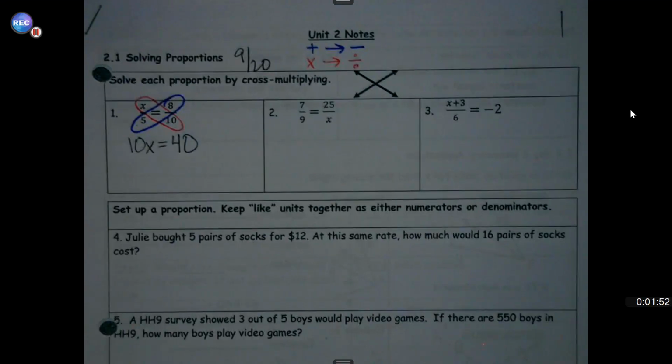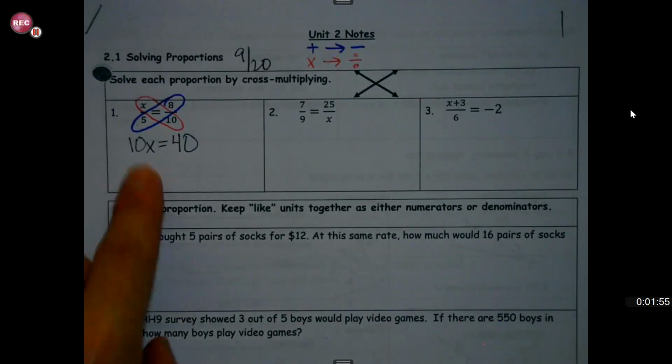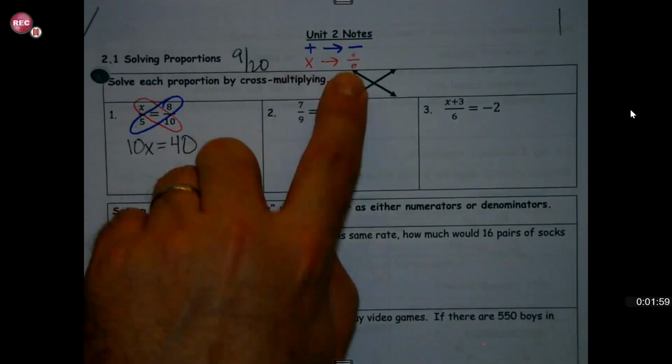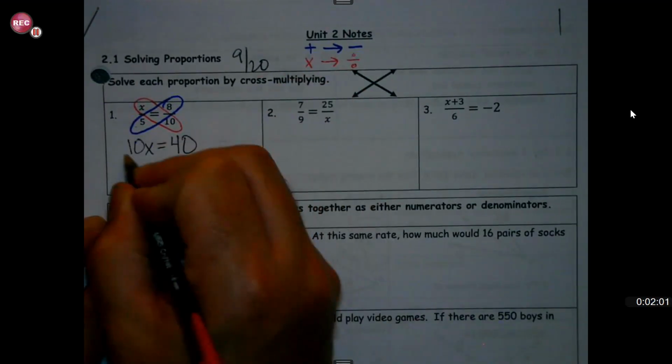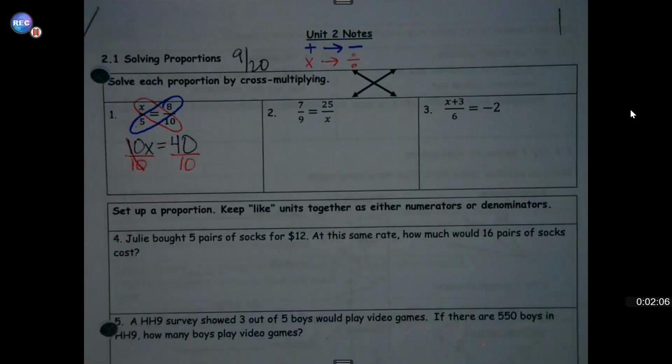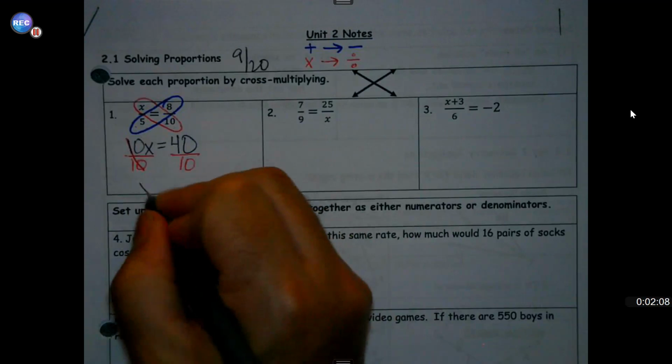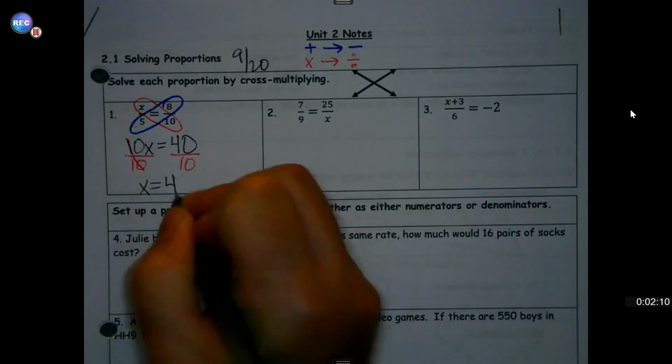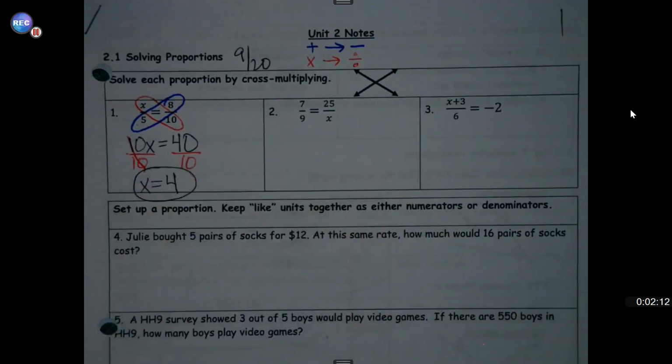So, I look at this. I'm multiplying x by 10. So I need to do the opposite and divide to get it out of there. And just like that, I'm done. So a cross multiply, a quick divide, add, subtract, something like that, and you're done.